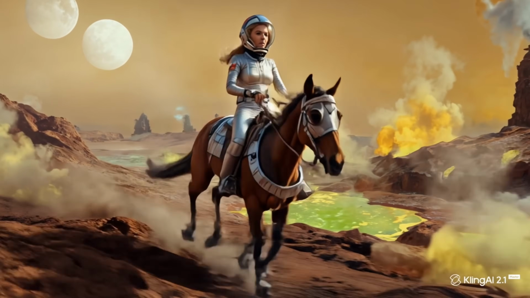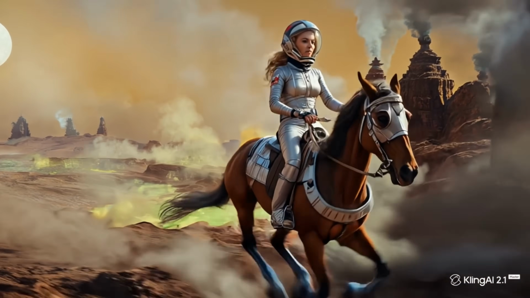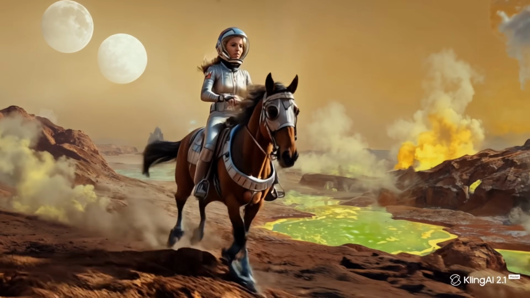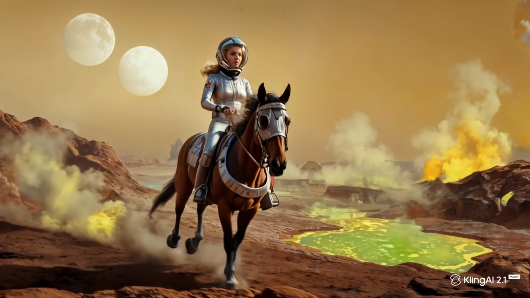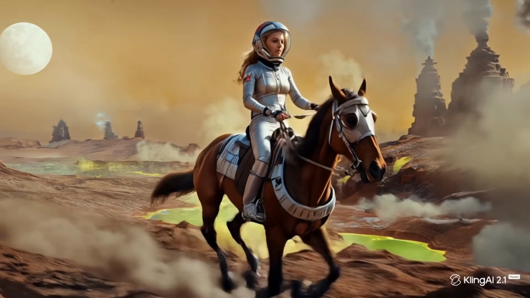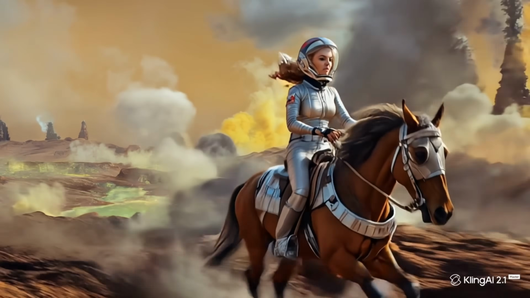Kling also did a good job here. We have a very dynamic motion of horse riding. The motion looks quite natural, and the smoke coming out of these acidic lakes looks really fantastic. The movement of her hair and the camera motion is superb.